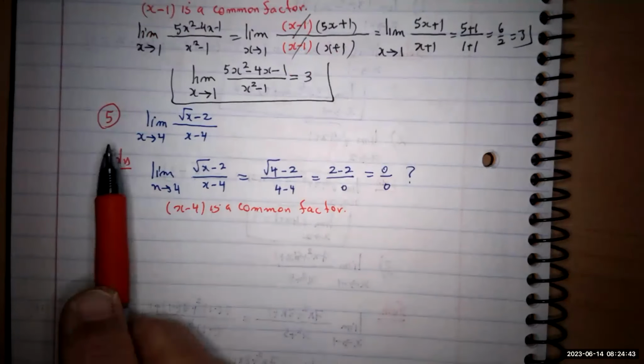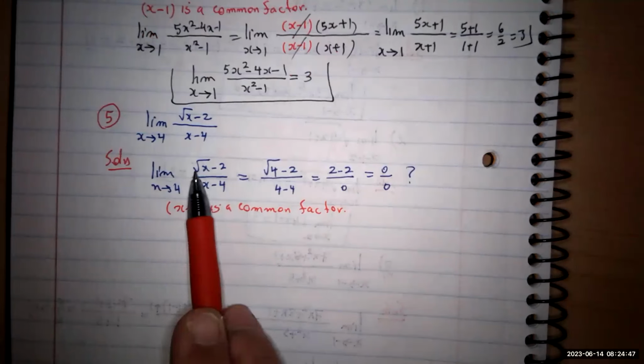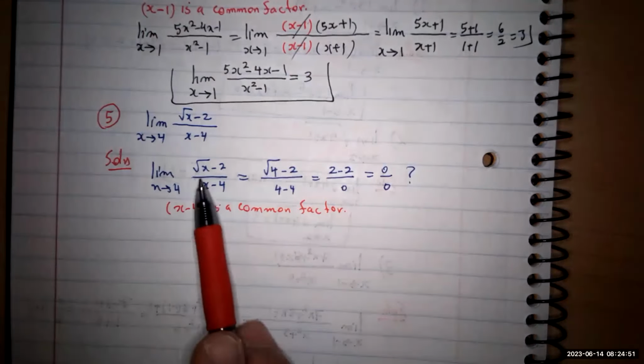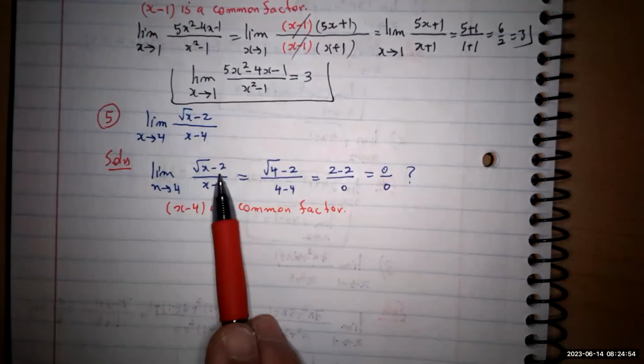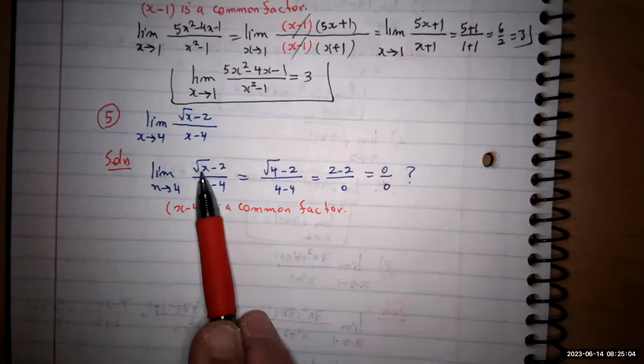So you have to find it. You have to create it. The bottom one, you already got x minus 4. But you have to create it on the top. The top is not a polynomial, it's a radical expression. In order to create it on the top, remember we have something in algebra we call rationalizing the expression. Rationalizing means removing this radical.